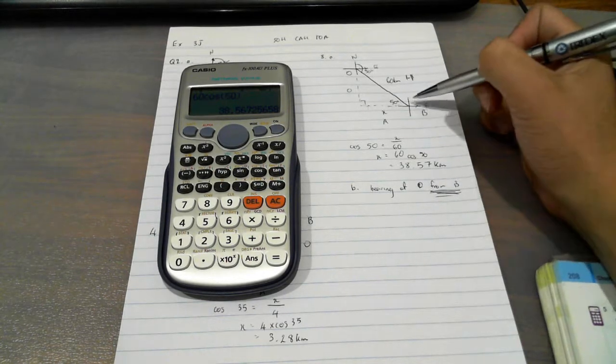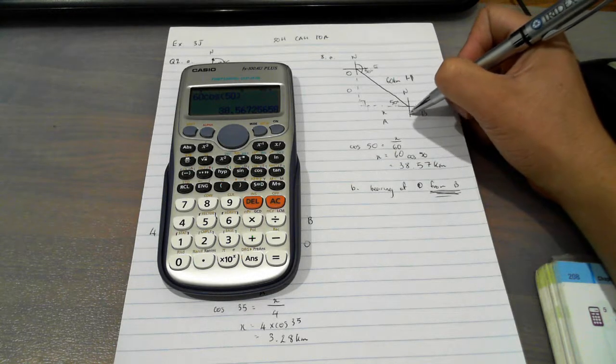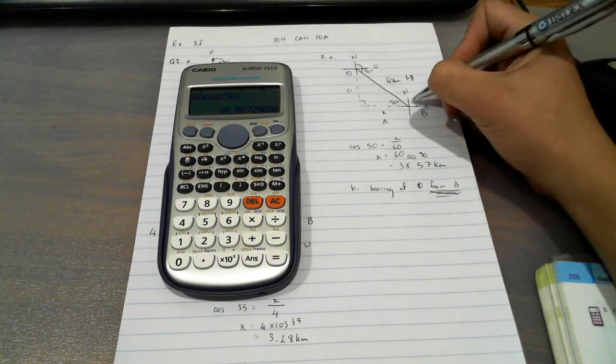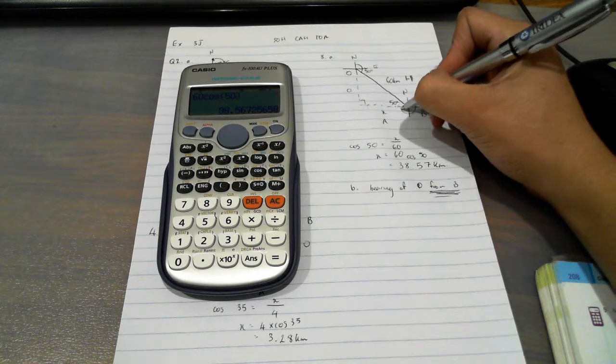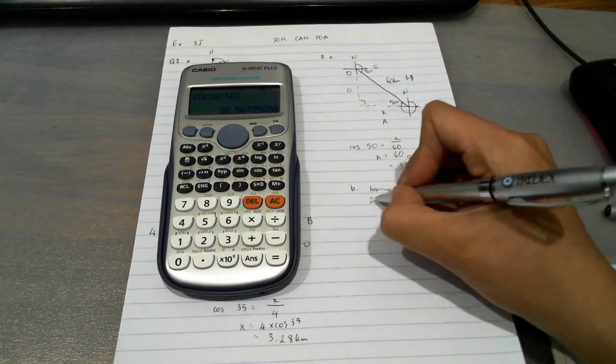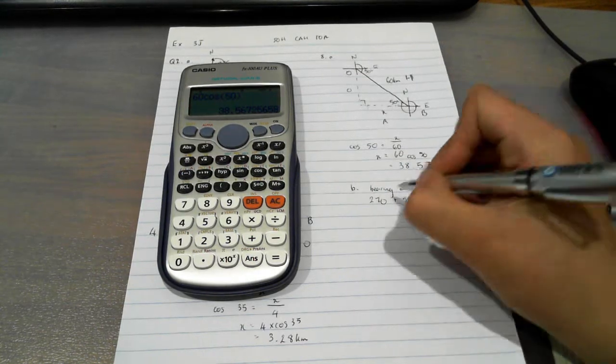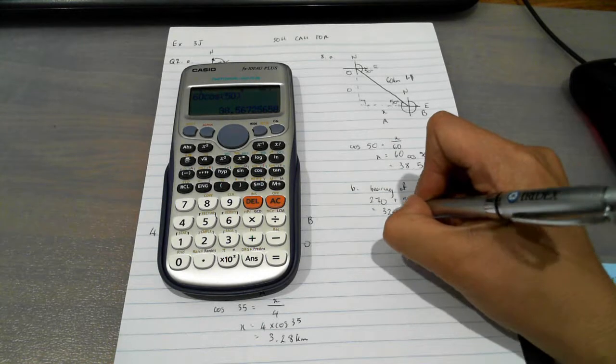From B means we start at B, start at north and then go all the way around till we reach the line that connects these two. We know that's 50 already, so it's just 270 degrees because we've done 3 quadrants already, plus 50. And that's 320 degrees. That's the bearing.